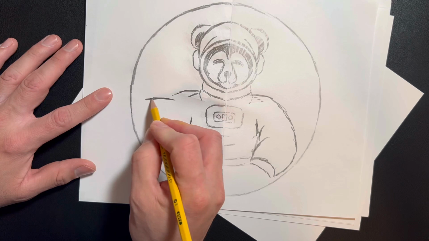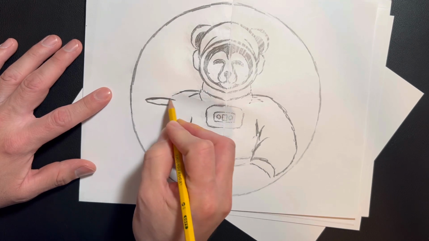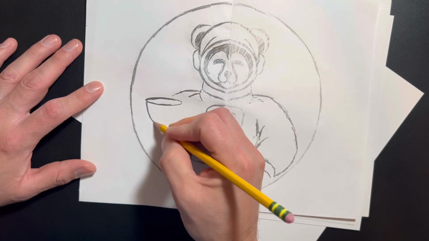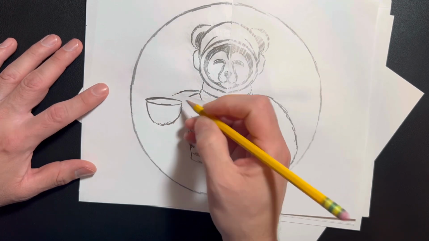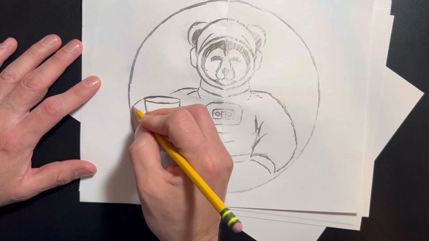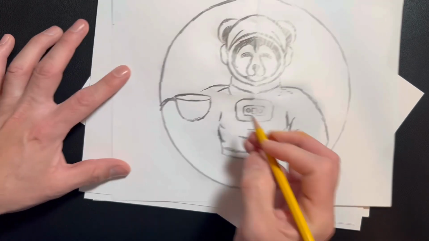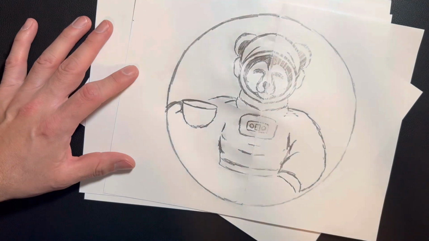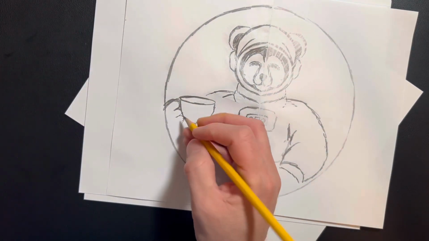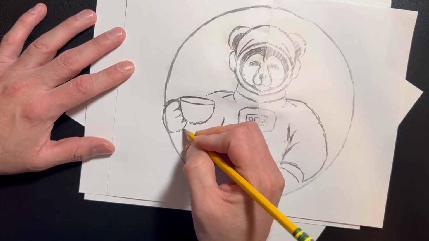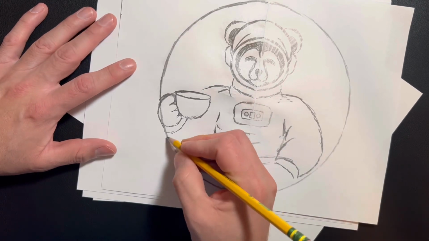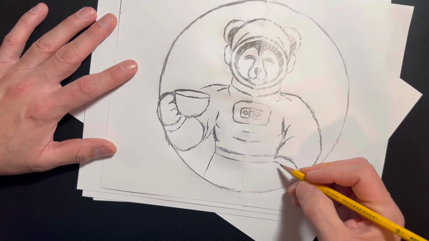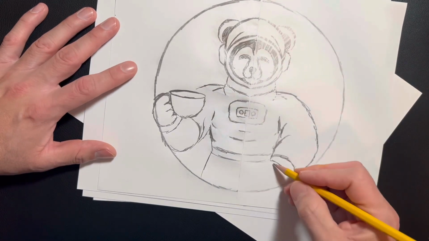On the other side, I want my bear to be holding a little coffee mug. So I'm going to start with a little oval shape, and then I'm going to make the body of my mug. And I'm going to continue with the arm. This is going to be part of the hand that's holding the mug. I'm going to go ahead and keep adding more detail to finish this little section right here. I am pretty satisfied with the way it's looking so far. Just going to add a little bit more detail and I'm almost done with this section of my drawing.